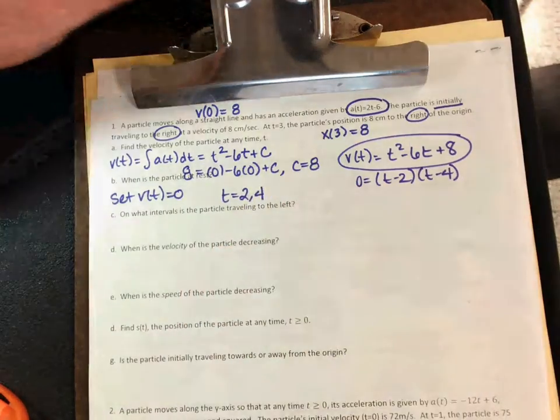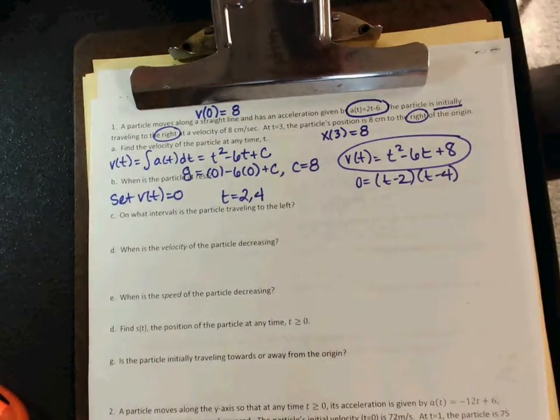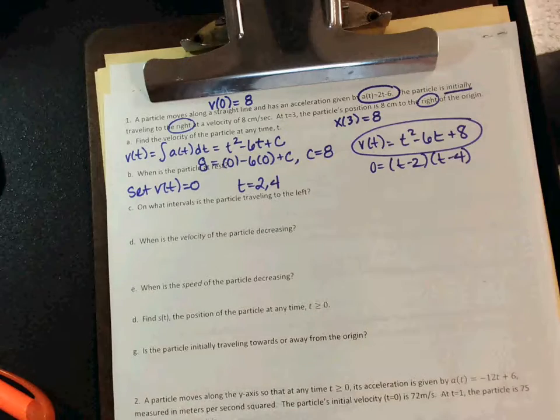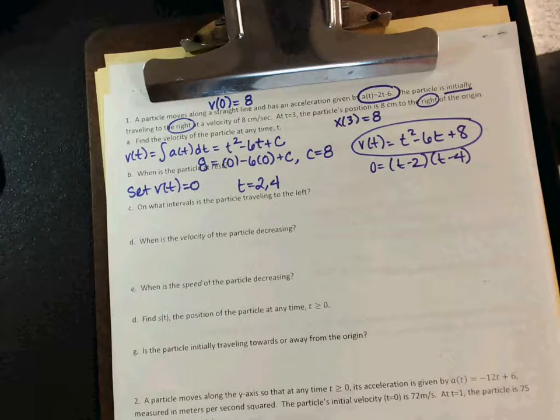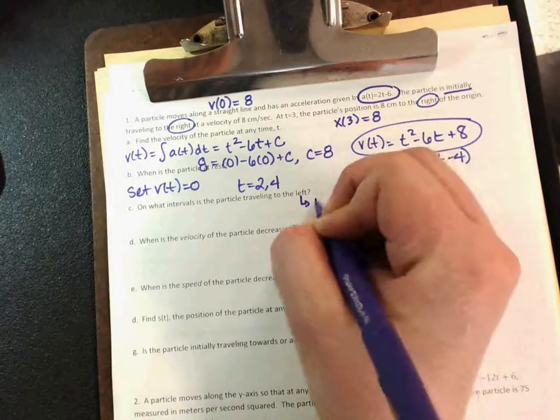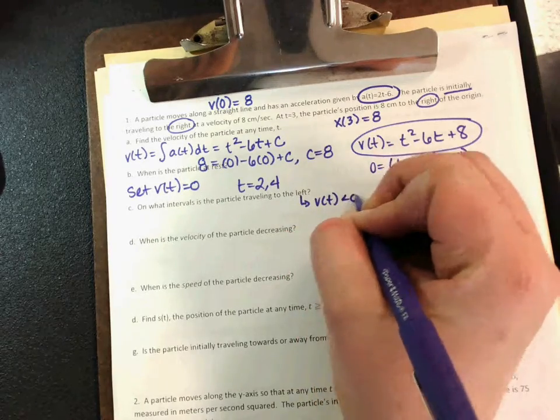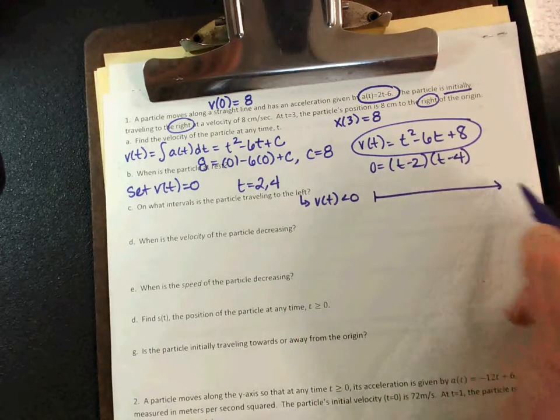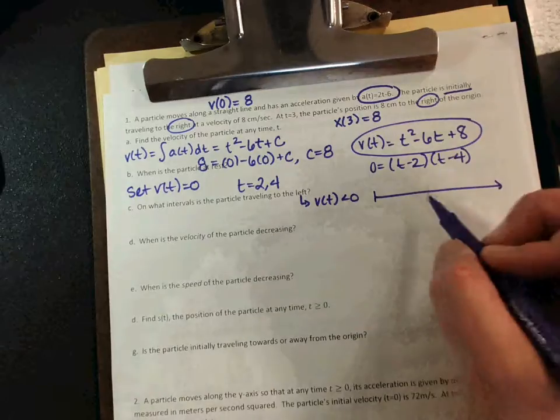2 and 4. Then if I want it traveling to the left, that's a line chart. So I'm going to set up my line chart. I'm going to check to see, do I want a positive or a negative velocity for it to be traveling to the left? Negative. Very good. So I want v of t to be less than 0. 2 and 4 are my numbers.